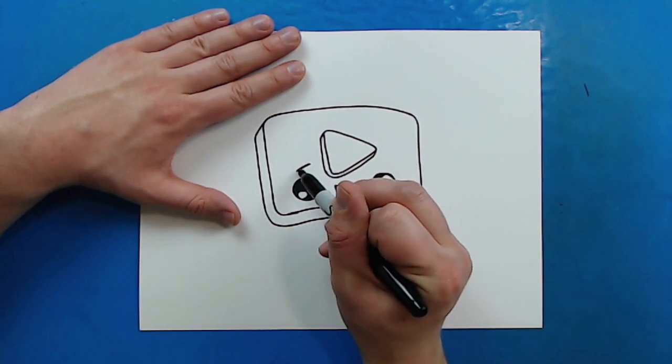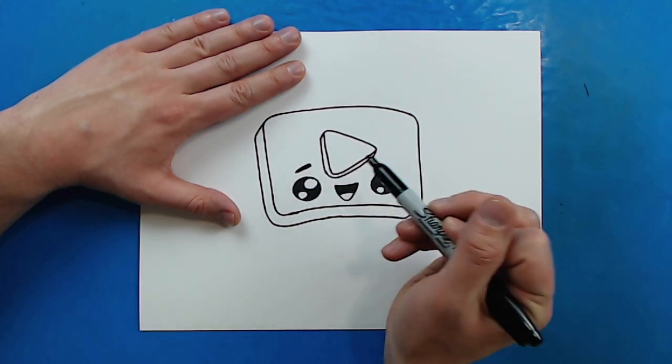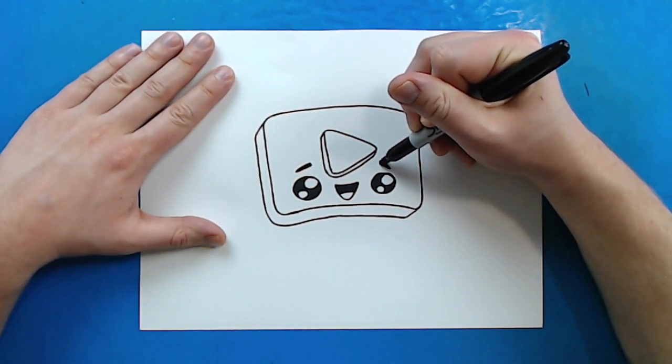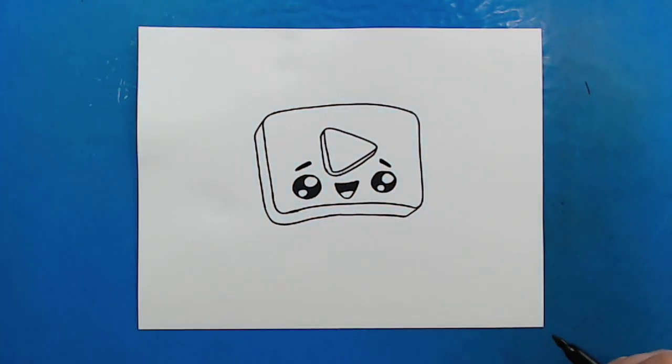Then right above here, I'm going to draw a little curved line and just kind of color it in a little bit for some eyebrows. And then same thing over here, making one end a little bit bigger than the other.